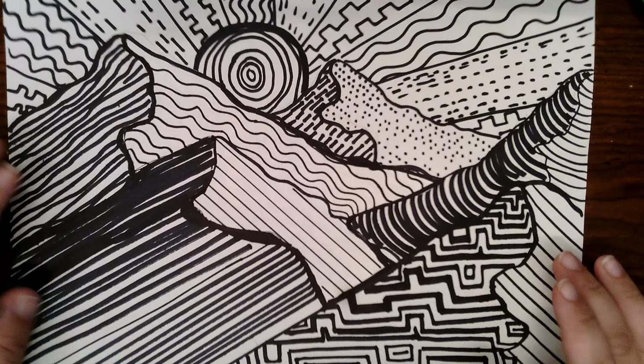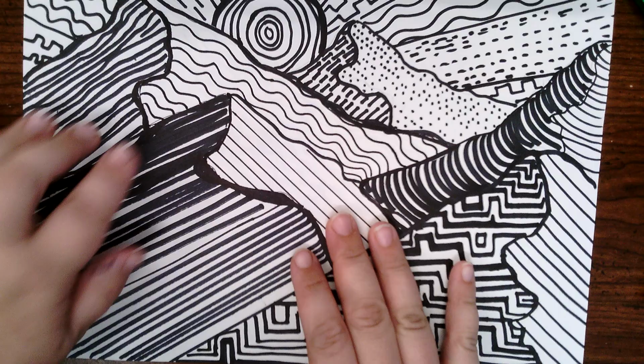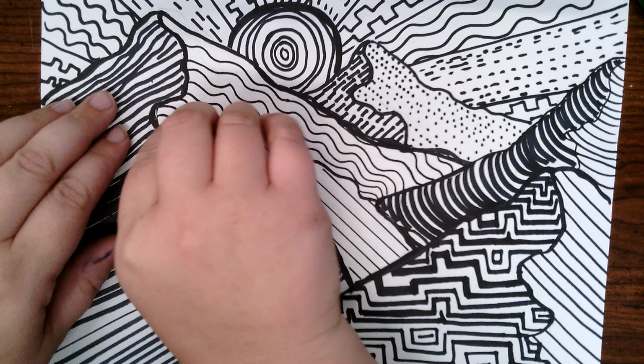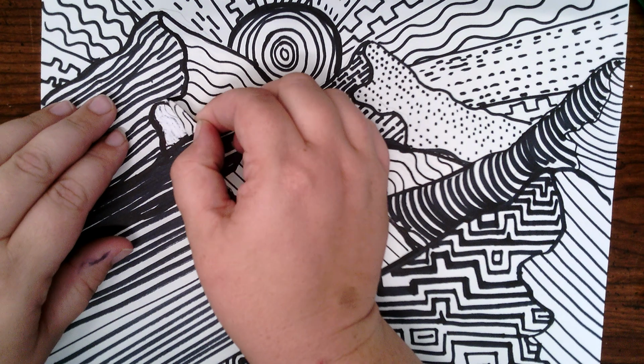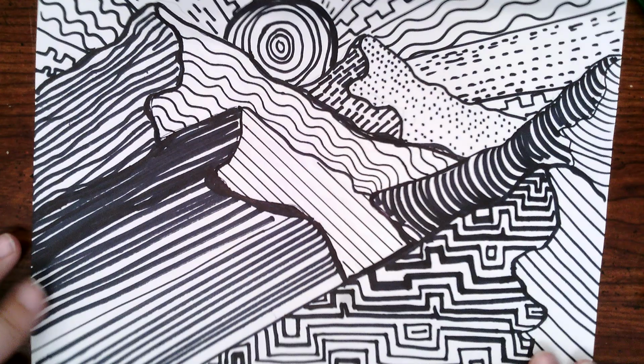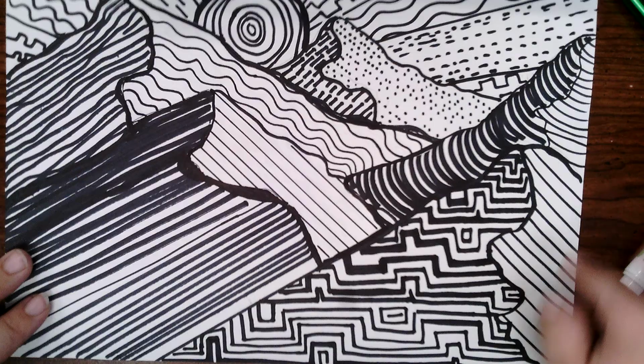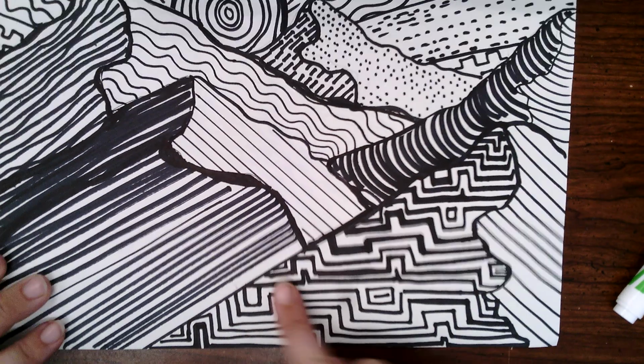Okay, so here's the finished product. I went back and redid a couple that looked messier. So you can see this is a way of patching your work. Traced it and cut and glued over top of it. But it makes it look a little neater. But in the end, I have a landscape made completely using lines.